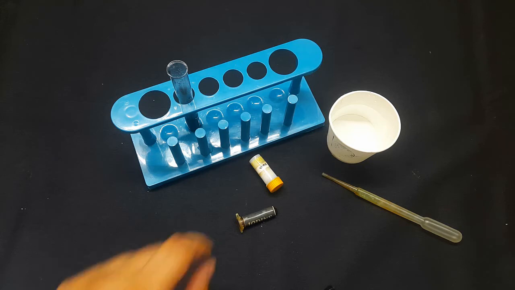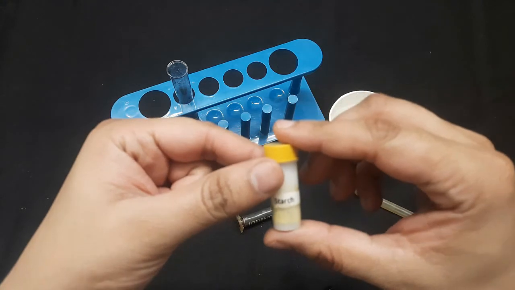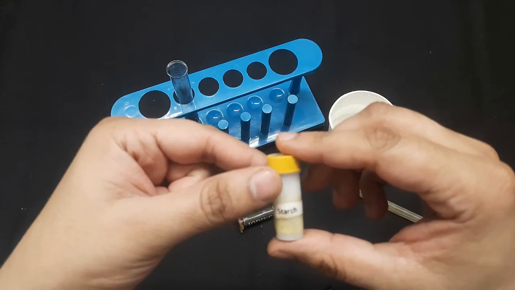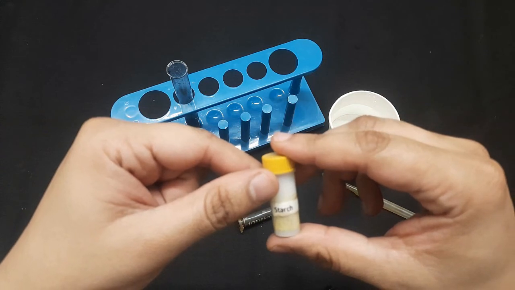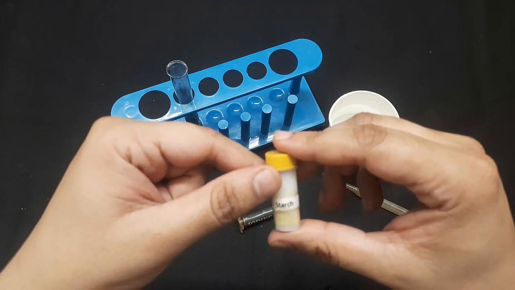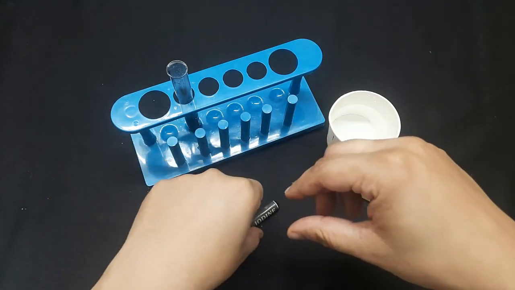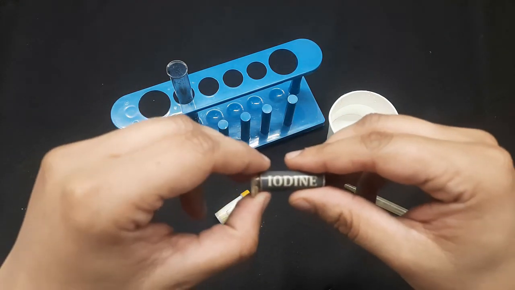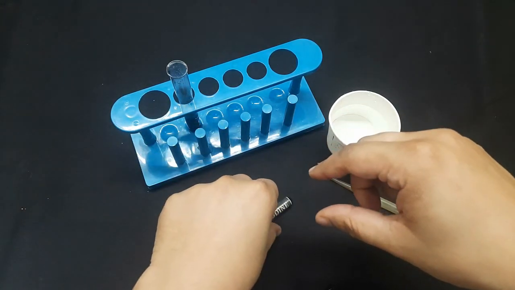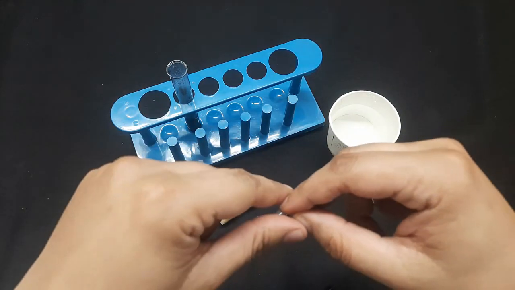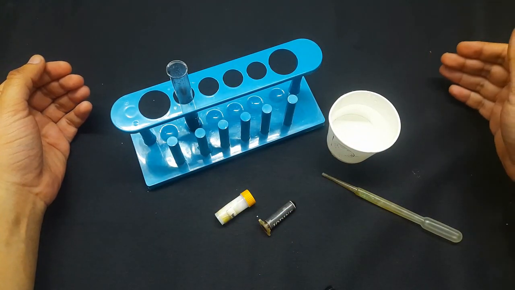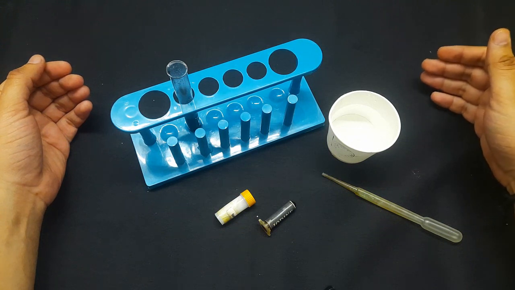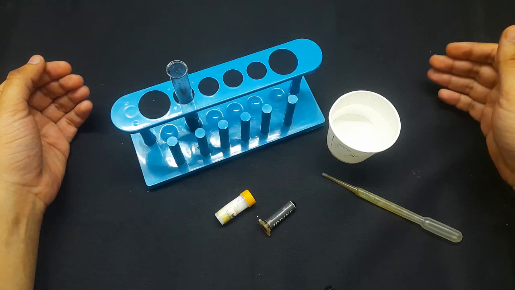So firstly, we have to take the starch powder in a test tube, and after that we have to mix the water so that we can make the aqueous solution of the starch powder. And after that, we have taken 2 or 3 drops of iodine and we have put them inside the test tube, and if the color changes to deep blue or black, it shows the presence of starch in that particular food product.